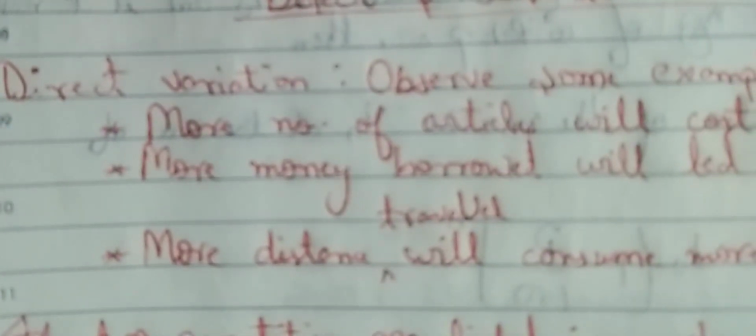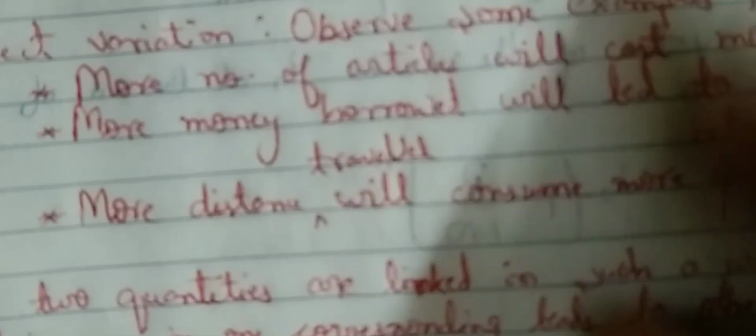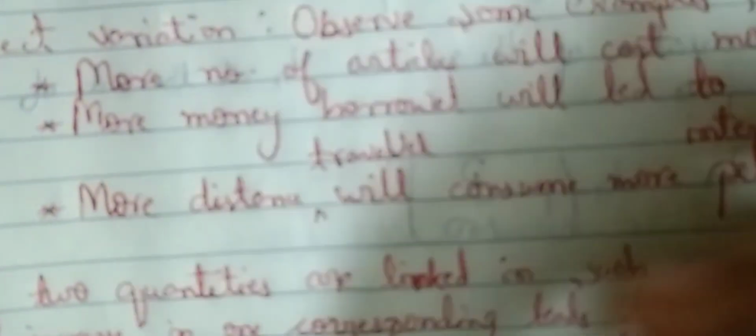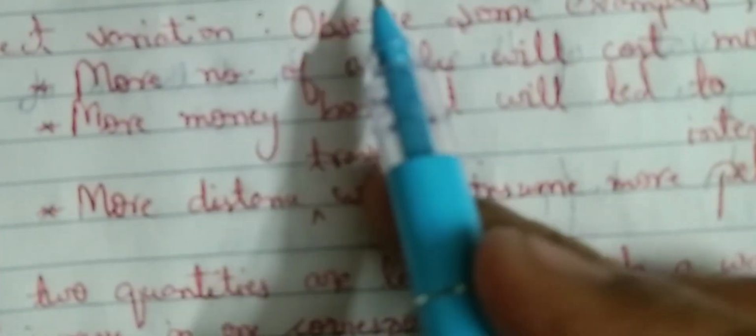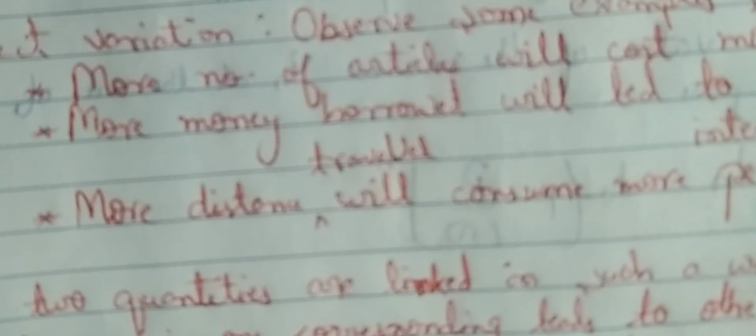So today we will start direct and inverse variations. So what is variation? First let us study about variation. Variation means changes, change in quantities. Change in quantities means variation. Direct and inverse variations means changing in quantities based on direct and inverse. So direct and inverse variations are also known as direct and inverse proportions.